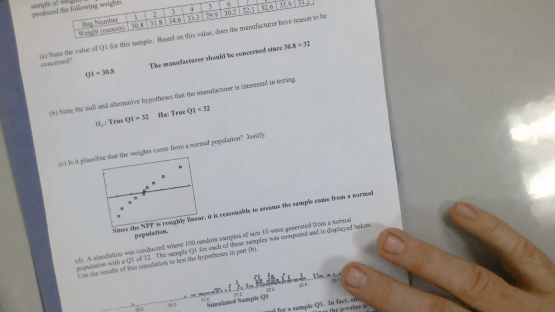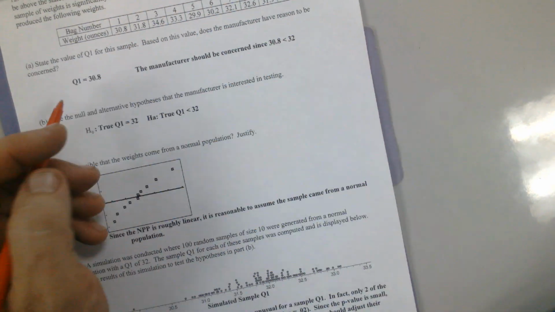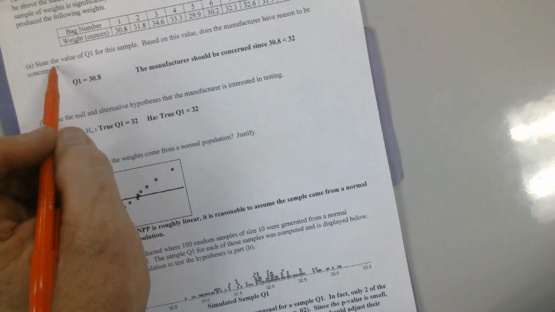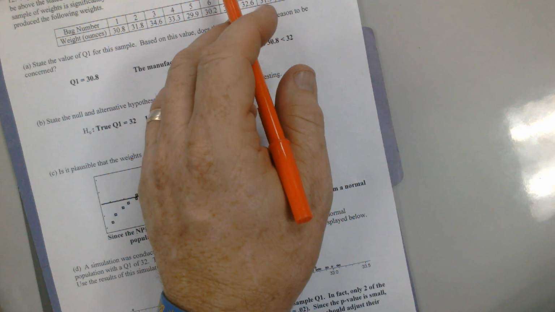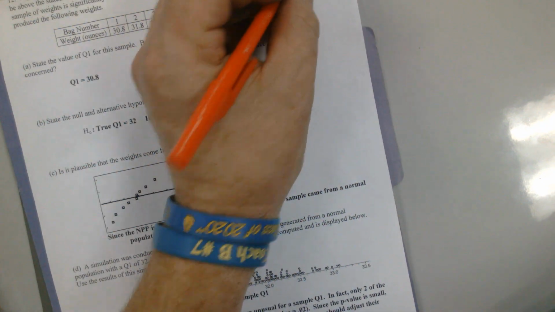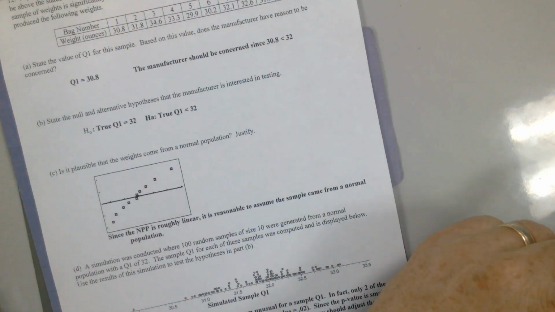All right. So here's a list of 10 bags here. 75% of the bags of potato chips produced will be above 32 ounces, right?